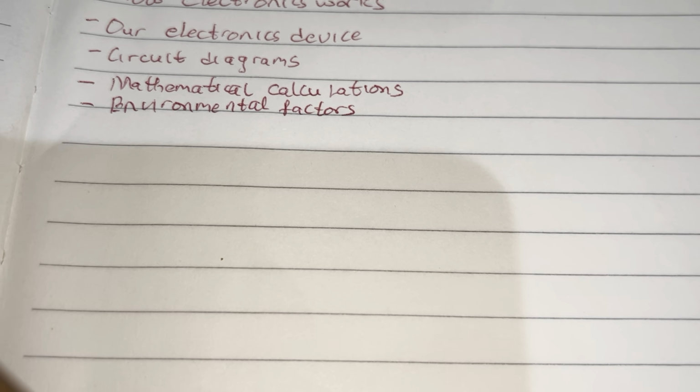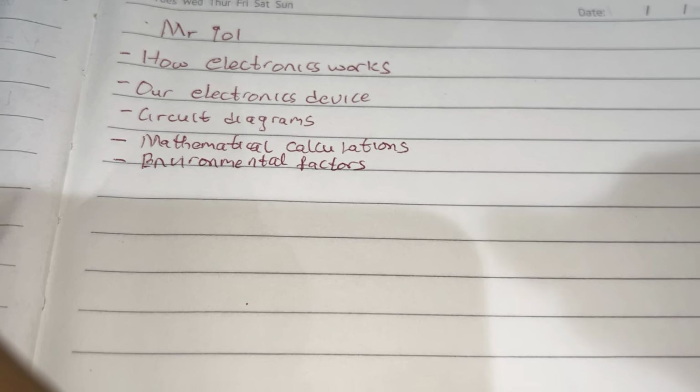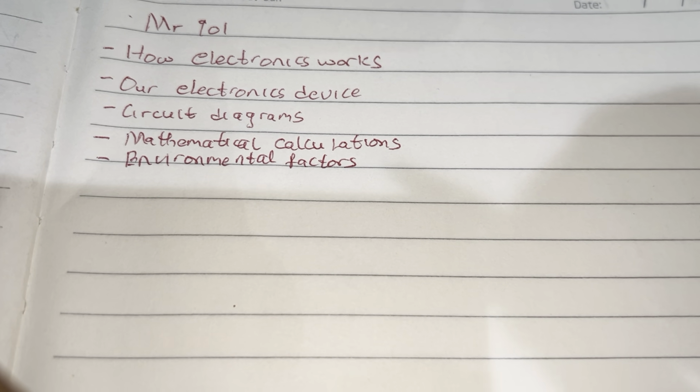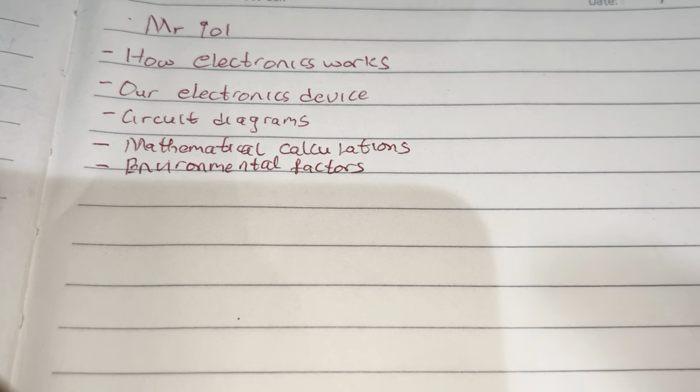Before we dive in, we're going to talk about an introductory level of electronics and electricity.